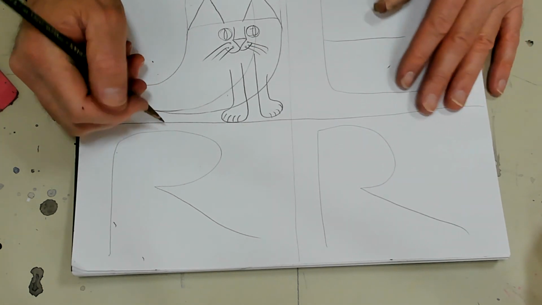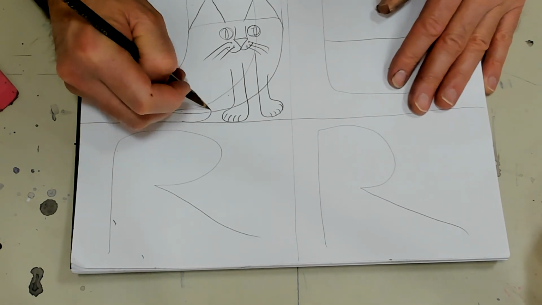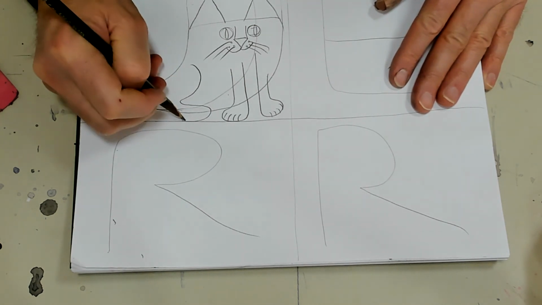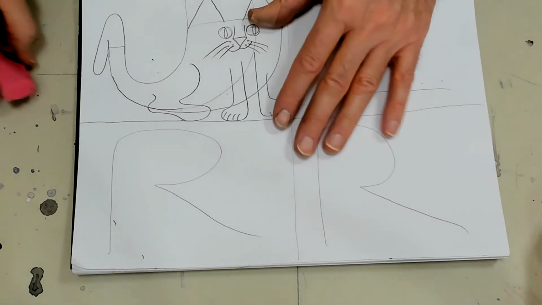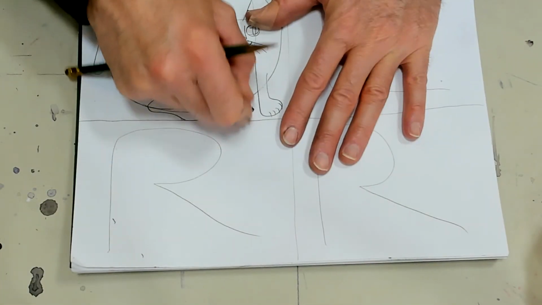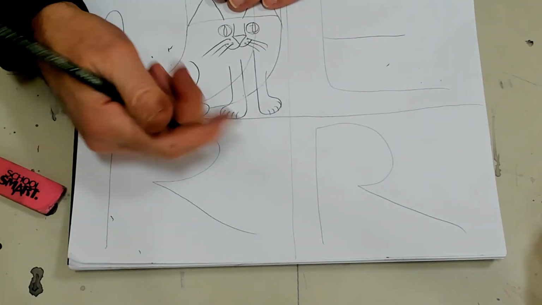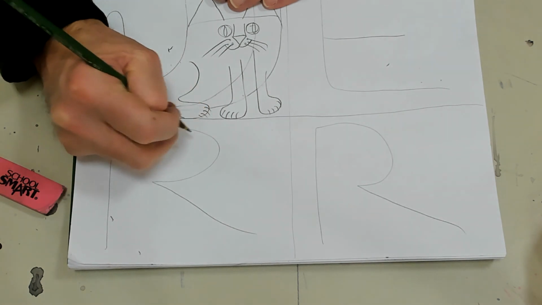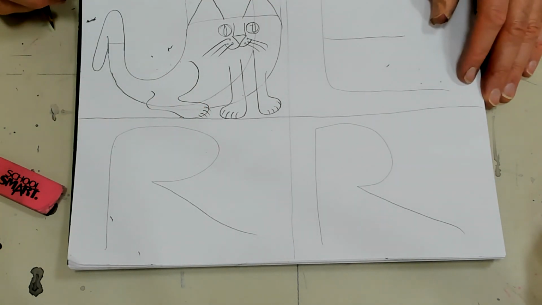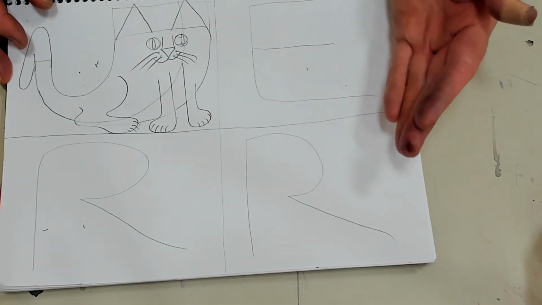All right, that's a good start. I'll put another one of the back legs here. And then I'll lose these lines. All right, I can add more to that as I need to. Put the little claws there. All right, so that's my beginning. So there's my J. Now it's a cat J.